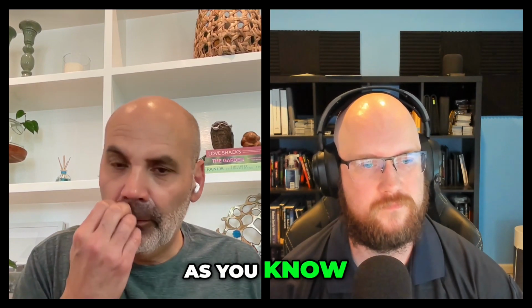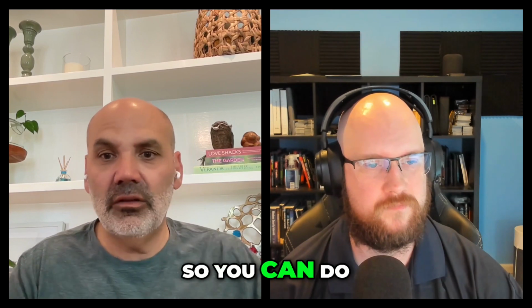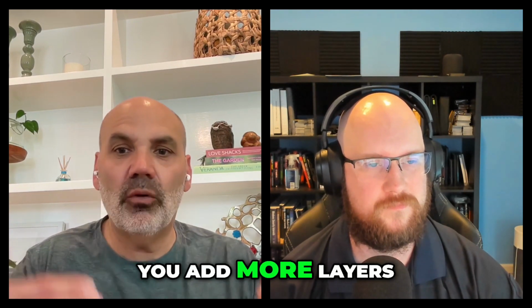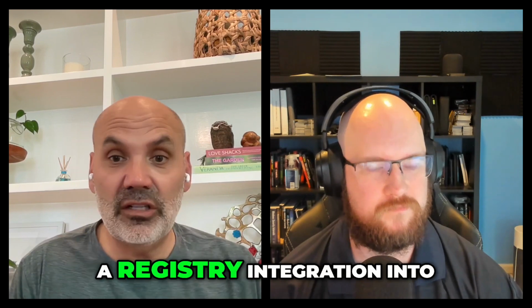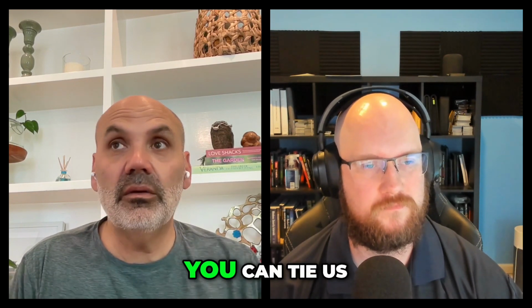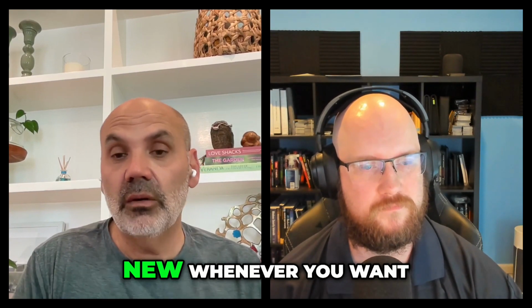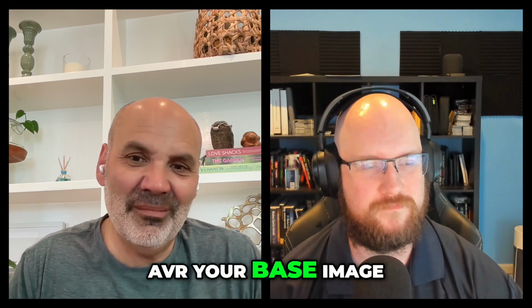They're the 10 or 15 or 20 core images you use to build your SaaS from and derive from. As you know, with images, in Dockerfiles and other means, you can derive from them, so you can do a multi-stage build. The first thing is you build your base, and then you add more layers to it as it goes. That's a pragmatic way to organize around these base images. So we plug into your registry. You just put a registry integration into our system. You can tie us into your CI/CD pipeline, so you can trigger us to run whenever you want us to patch your base image.